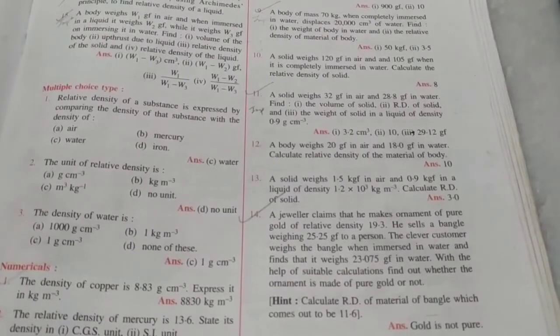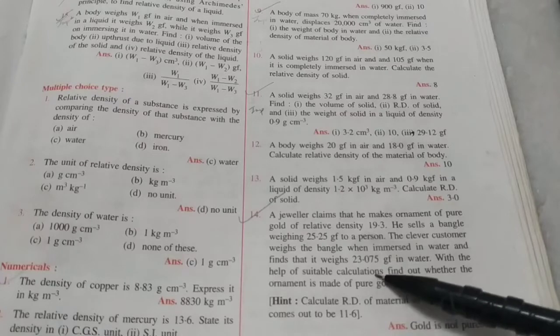Now, the 14th sum is similar to the Eureka idea which Archimedes got. You go to a jeweler who claims that he makes ornaments of pure gold, and pure gold's RD is known. It is 19.3. So he sells you a bangle weighing 25.25 GF. How can you be sure that's pure gold? Well, go home, immerse it in water and weigh it. Obviously, it will weigh less, 23.075 GF, because some upthrust will act on it.